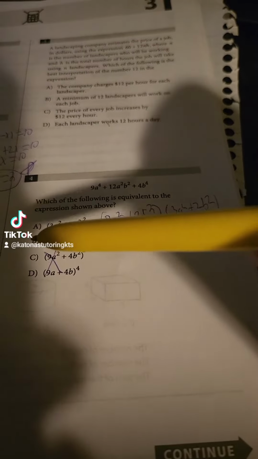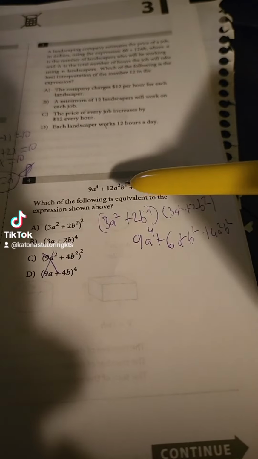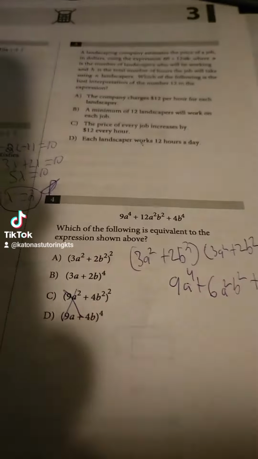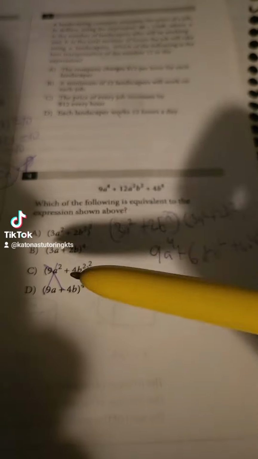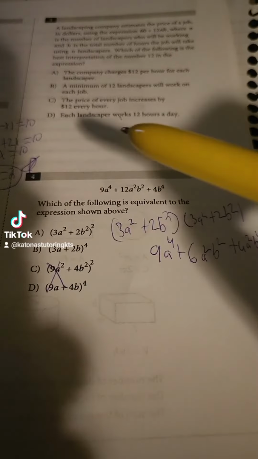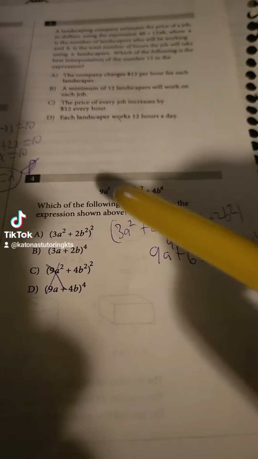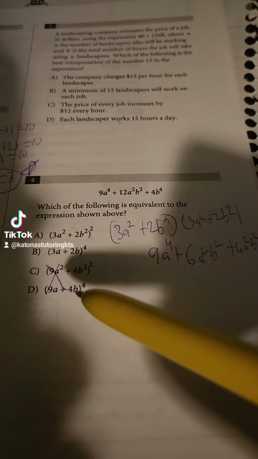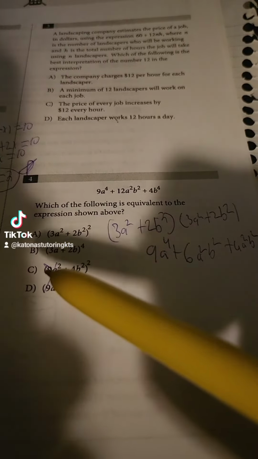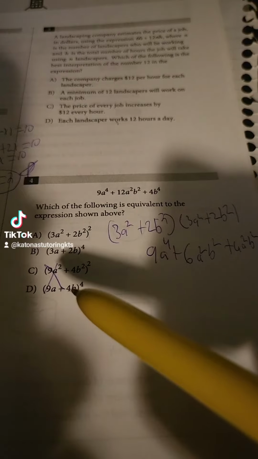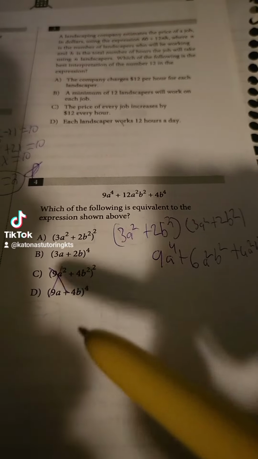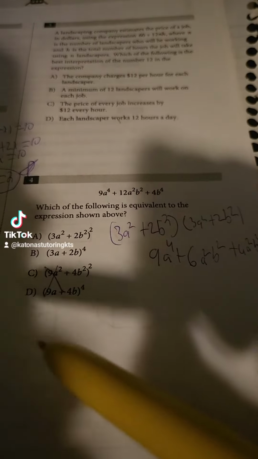So in other words, when I FOIL one of these expressions, I should end up with that expression, and that means they're equivalent. So the first thing I'm going to do is look at C and D, and I'm going to rule them out. Because if you look at 9a to the fourth, that's what I have to end up with. 9a squared to the second power is going to give me 81a to the fourth. That's too big. Same thing down here. 9 to the fourth power is going to be too big, so I'm going to rule that out.